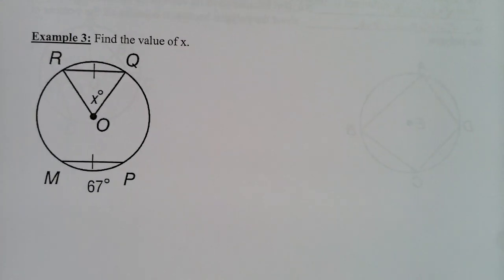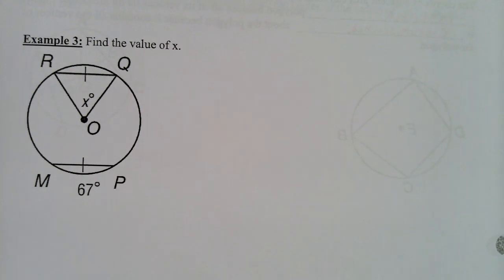On to example 3. This one looks hard, but it's really not. Look at chord RQ and chord MP. Those chords are congruent, so their intercepted arcs are congruent.